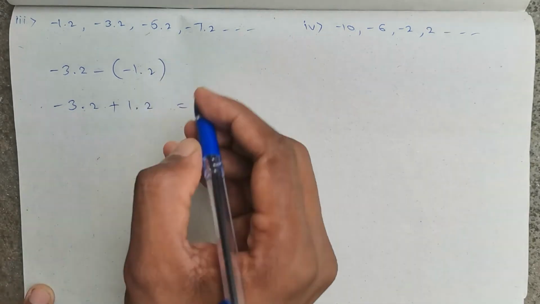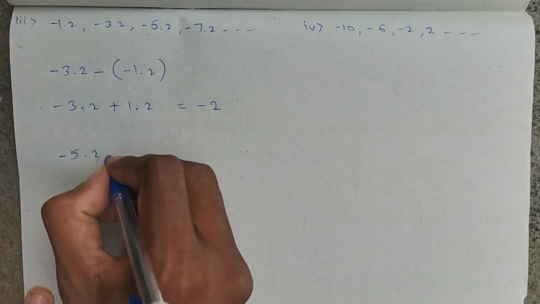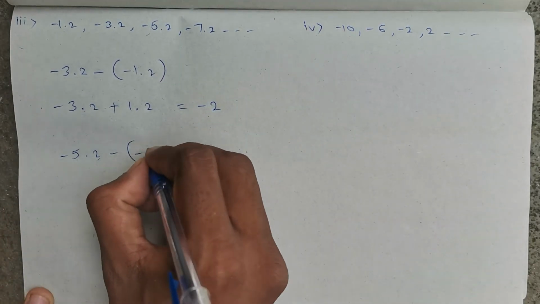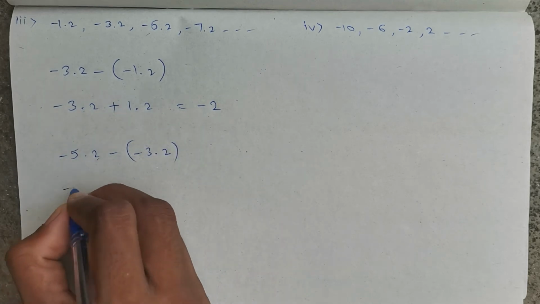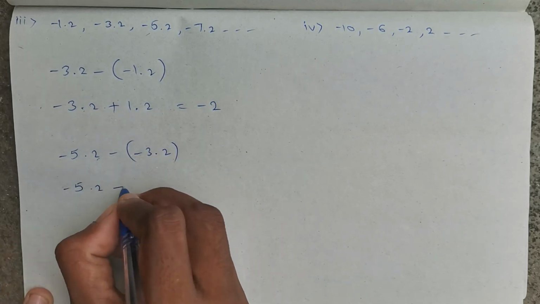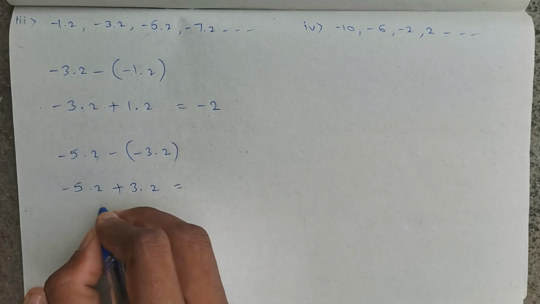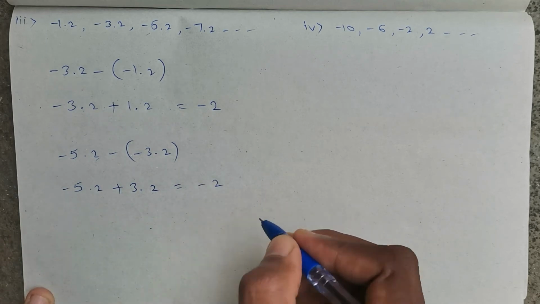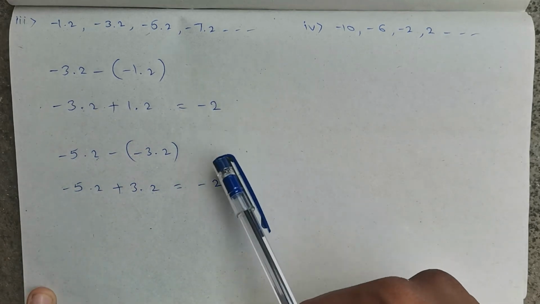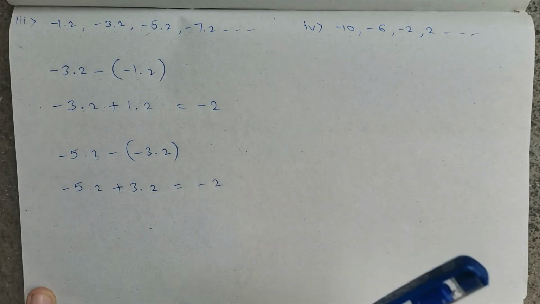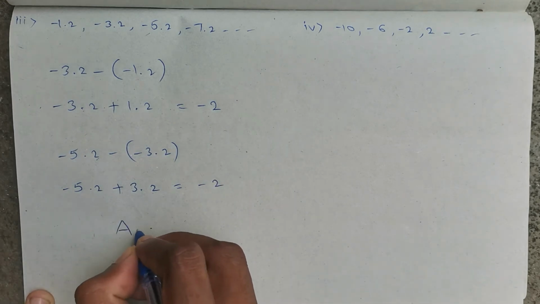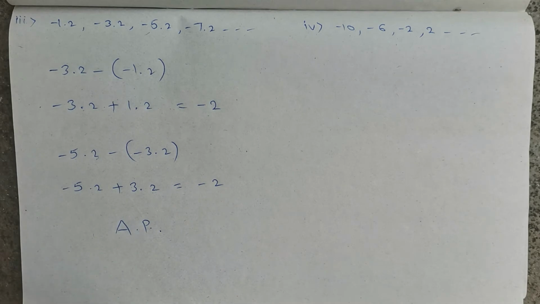Next, the third term is minus 5.2 minus the second term minus 3.2. So we get minus 5.2 plus 3.2, minus 2. In both cases the common difference is minus 2 only. So we can say that the given series is an arithmetic progression.